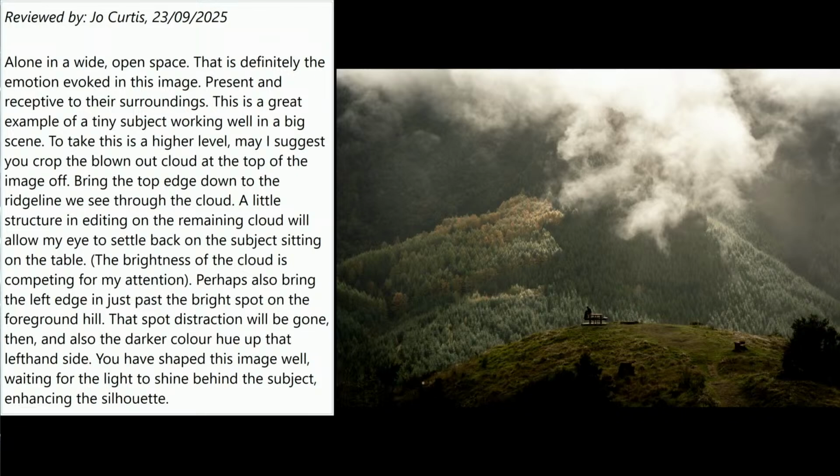Bring the top edge down to the ridge line we see through the cloud. A little structure in editing on the remaining cloud will allow my eye to settle back on the subject sitting on the table. The brightness of the cloud is competing for my attention.